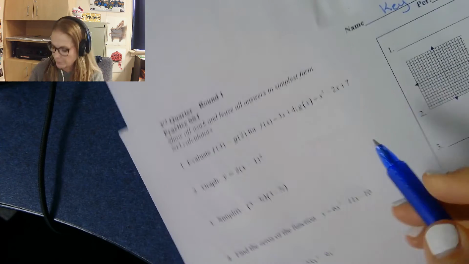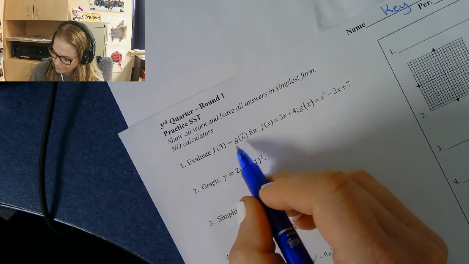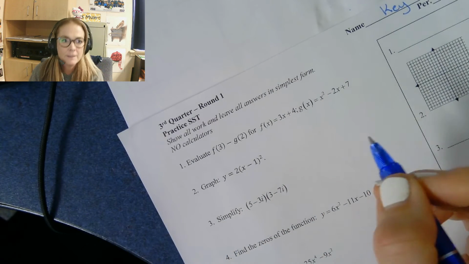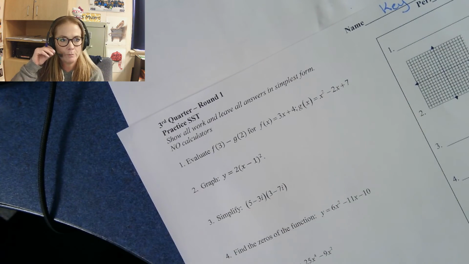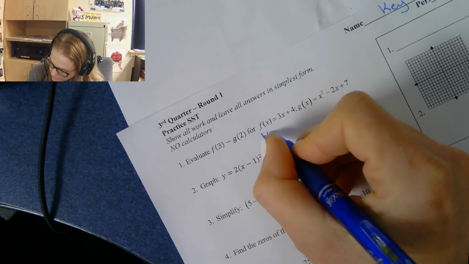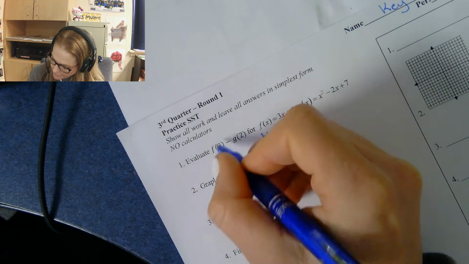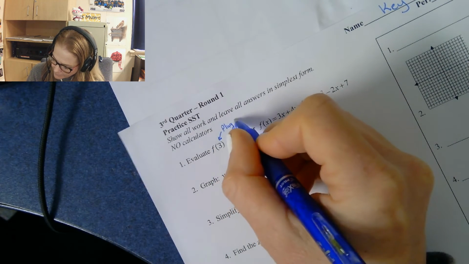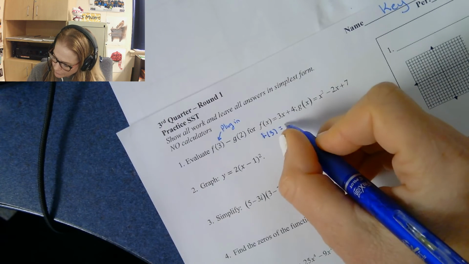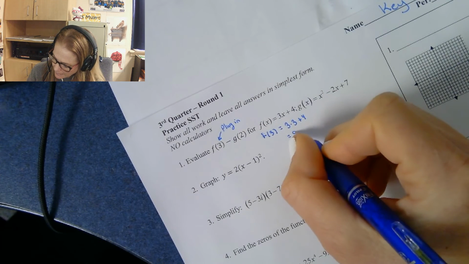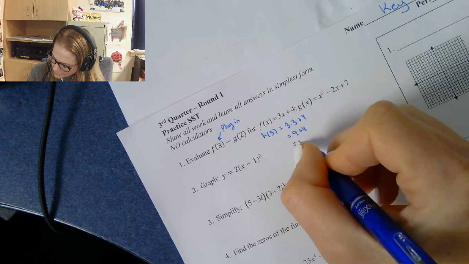Okay, so number 1 says to evaluate f of 3 minus g of 2 for these two functions. So this basically says to plug in 3 into f. So 3 times 3 plus 4, 9 plus 4 is 13.